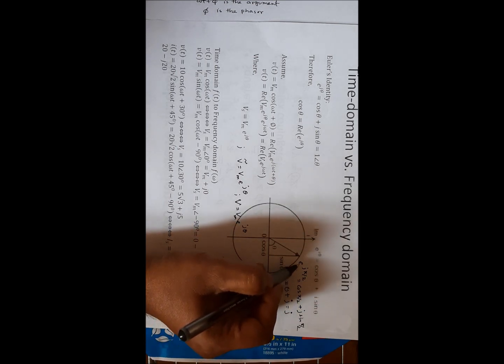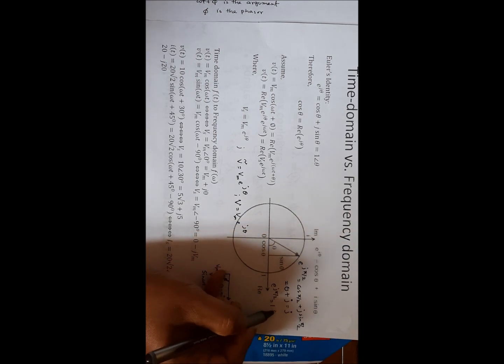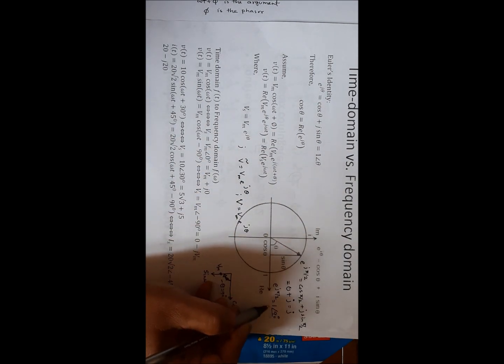So e to the power j pi over 2 means j. In polar form, e to the power j pi over 2 will be 1 angle 90 degrees, and its equivalent rectangular form will be j. Similarly, if you have negative 90 degrees, it is equivalent to negative j.